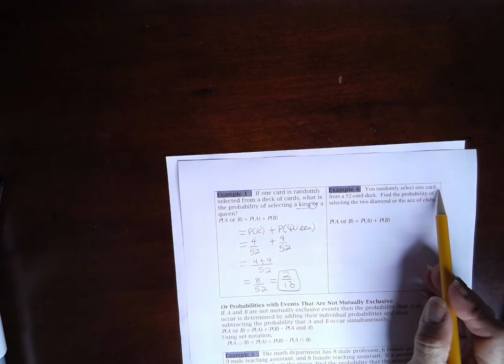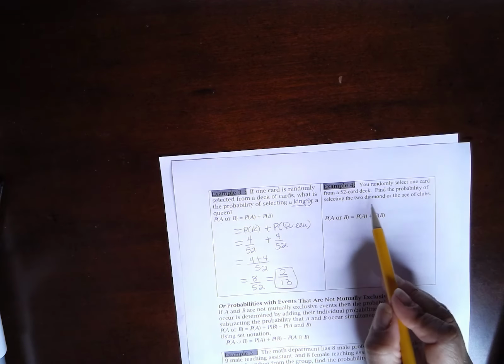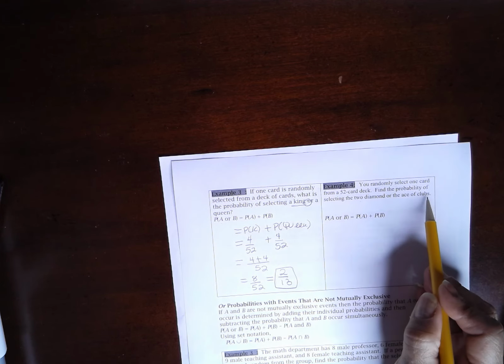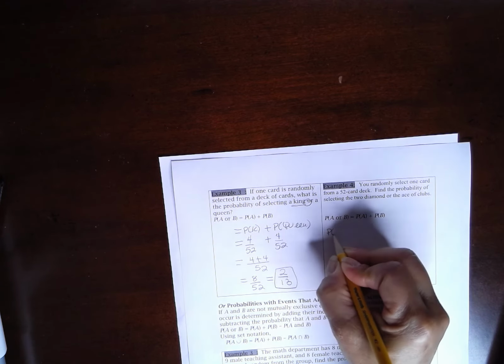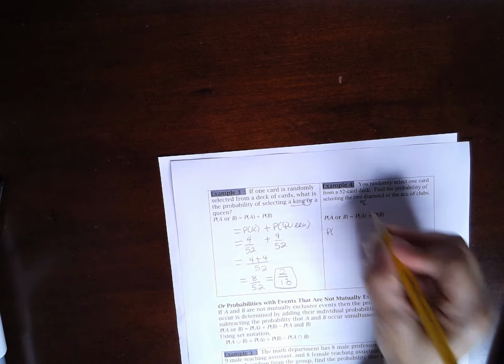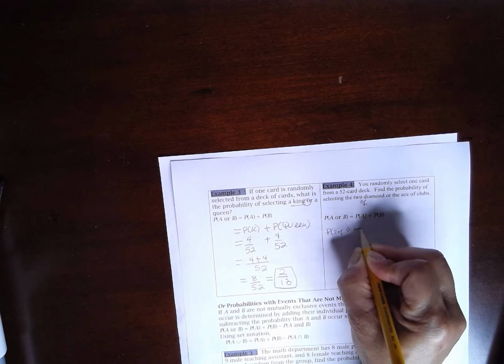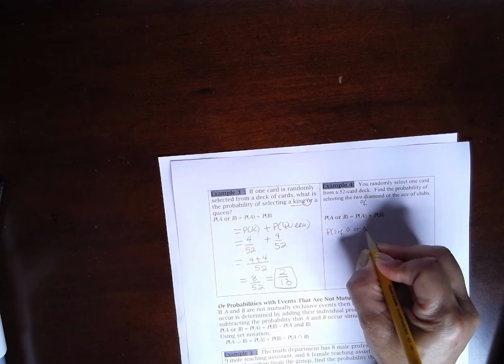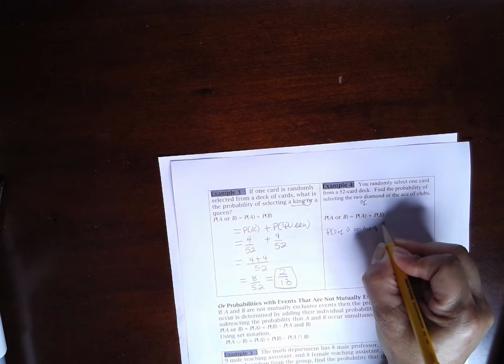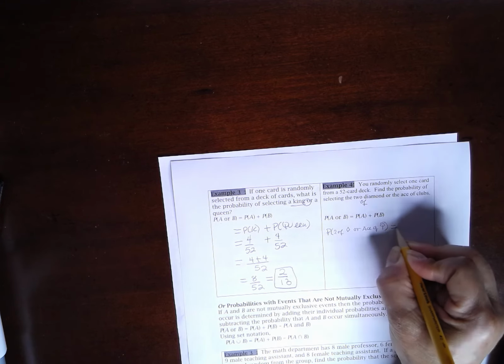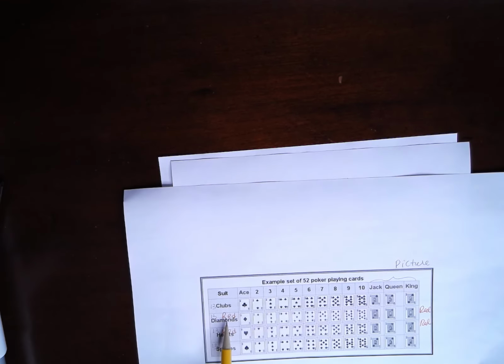Next, you randomly select one card. So every time you see that, it's like, there we go again with the deck of cards. So it says, find the probability of selecting the 2 of diamonds or the ace of clubs. What is the probability of the 2 of diamonds? Or the ace of clubs. So you go to the diamonds, and there is only one that is the 2 of diamonds.